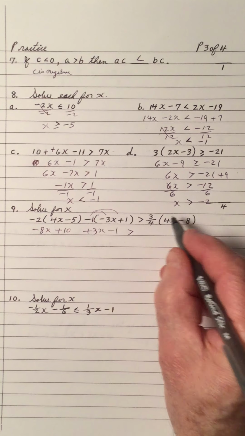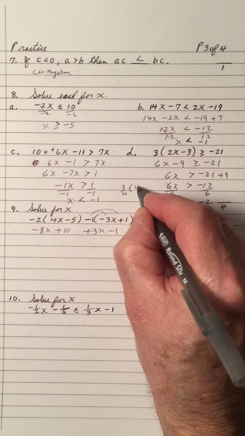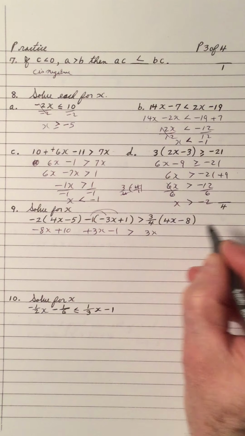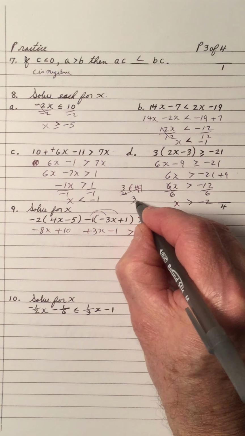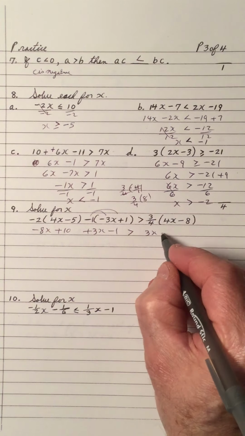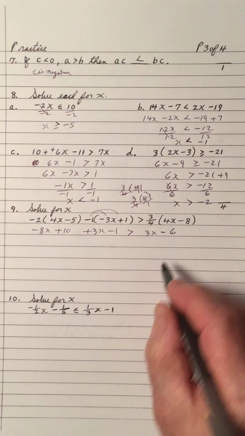And we're multiplying 3/4 times 4, so 3/4 times 4 over 1. 4's cancel, and I get a 3x. And 3/4 multiplied by 8. Now I know the answer is going to be negative, so I'll put the negative in. And I'll just work out the 3/4 times 8. So the 8 is over 1. 4 and 8 goes 2, and I get a 6.